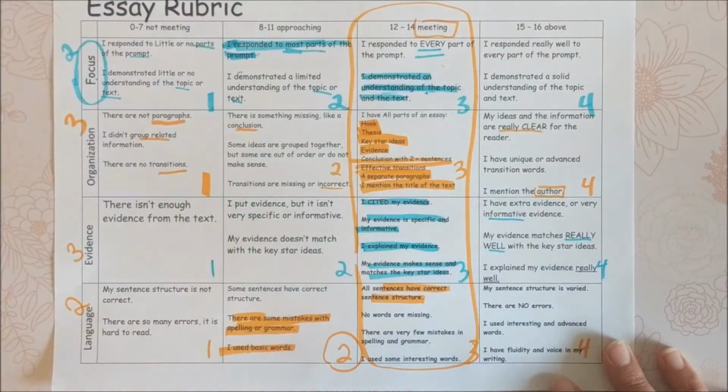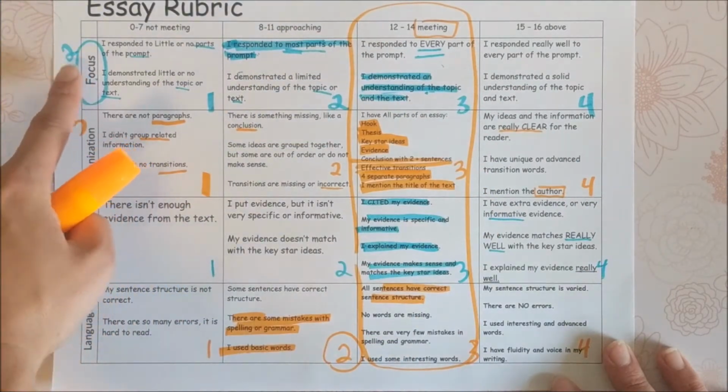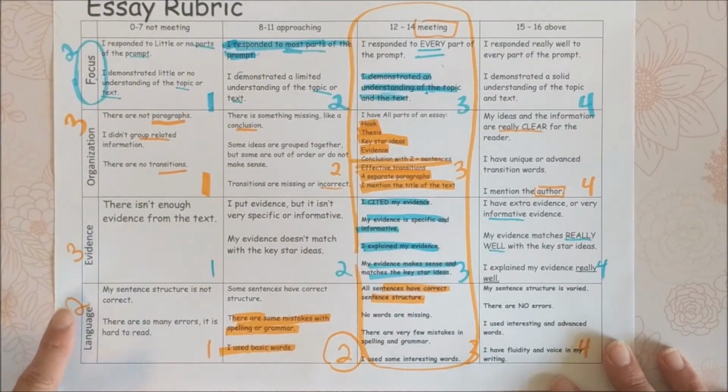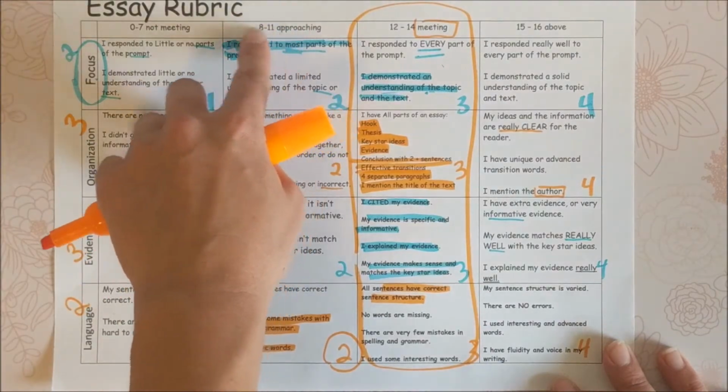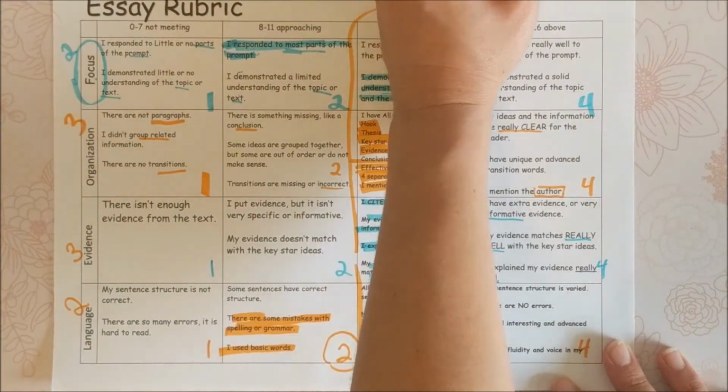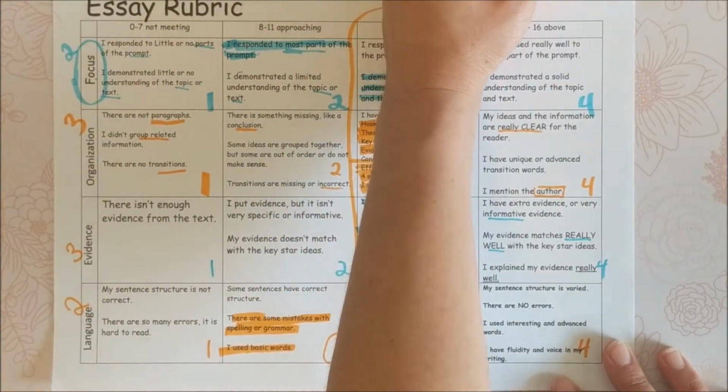Because we gotta fill it up to get that. So they got a 2 plus 3 plus 3 plus 2, which is a 10, and 10 actually falls in the approaching. So that's the score.